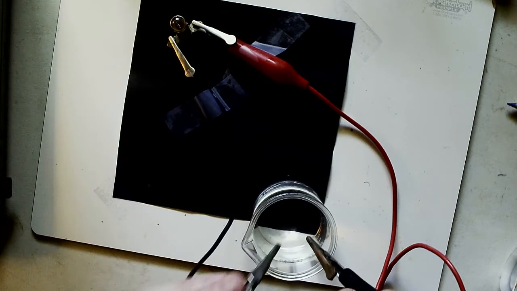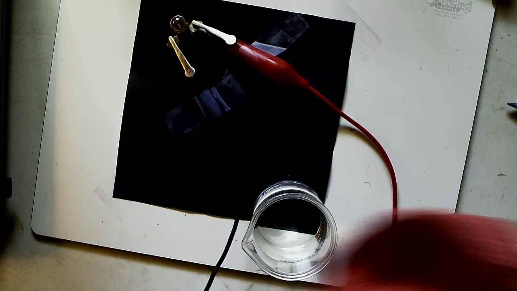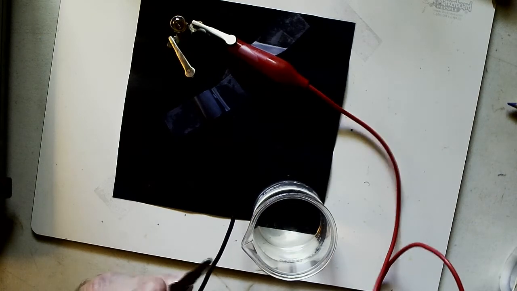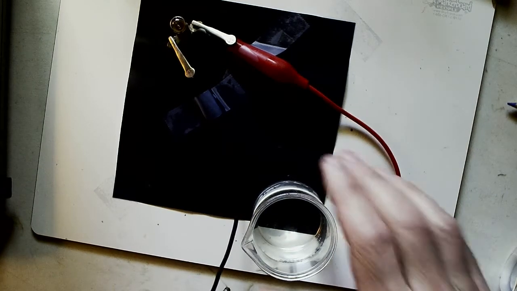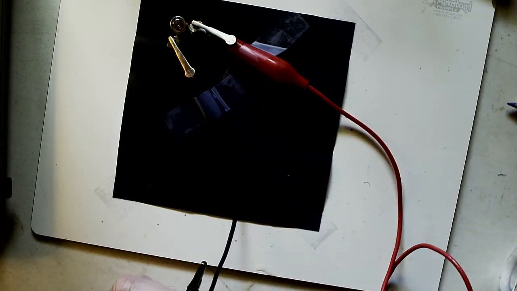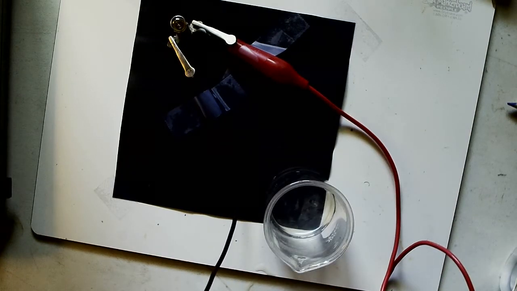So the more ions you have, oh man, I hope this makes sense. The more ions you have dissolved in the water, the more electrically conductive it is. So no electrical conductivity with pure water, right? Super concentrated salt water conducts electricity.